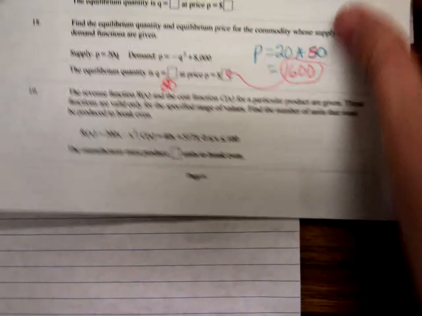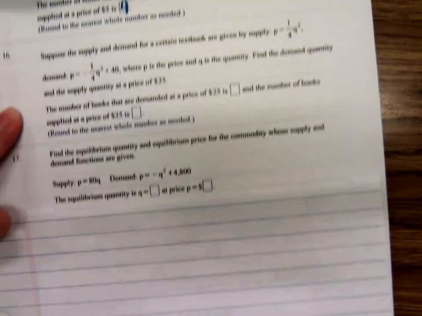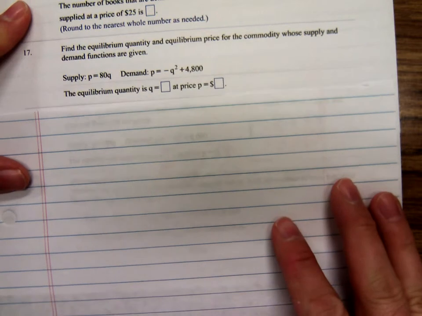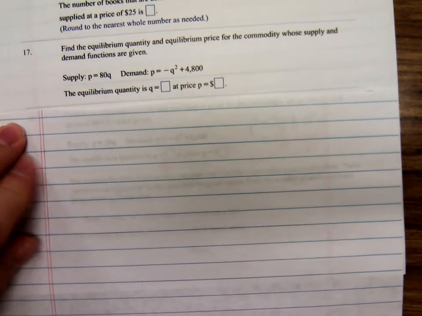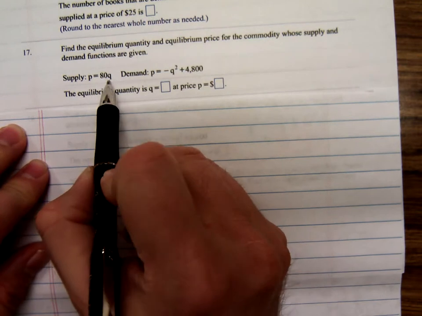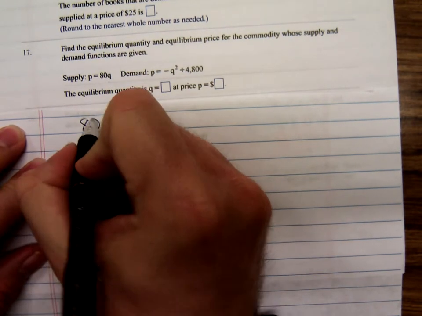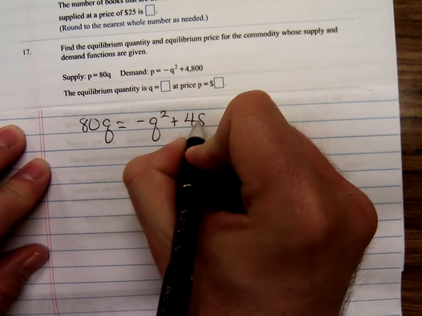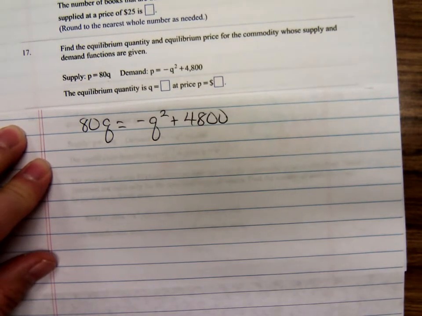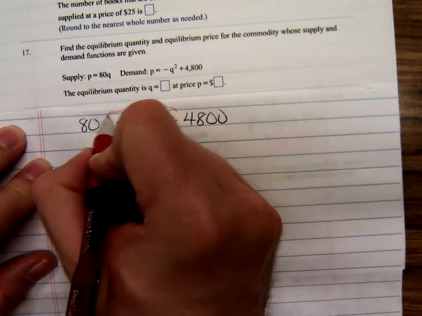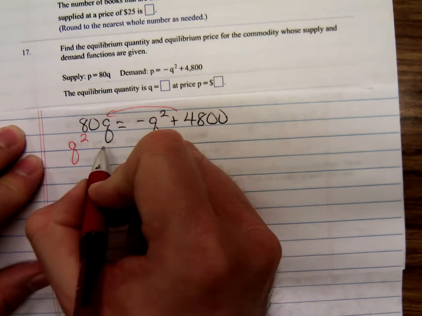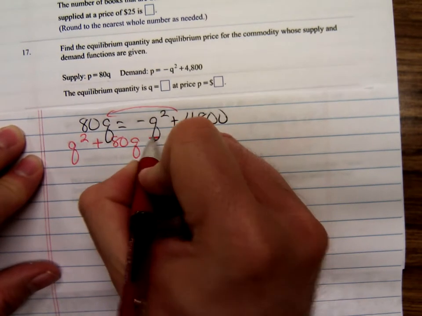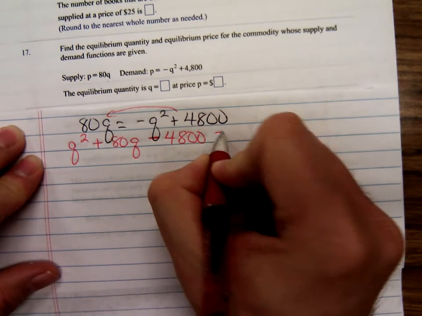I'm going to do problem number 17. Same type of problem. I'll set supply equal to demand. 80Q equals negative Q squared plus 4,800. I'll move everything over. So I have Q squared plus 80Q minus 4,800 equals 0.